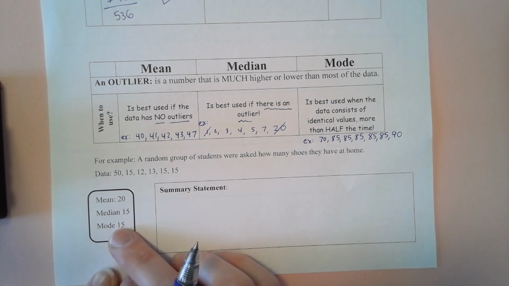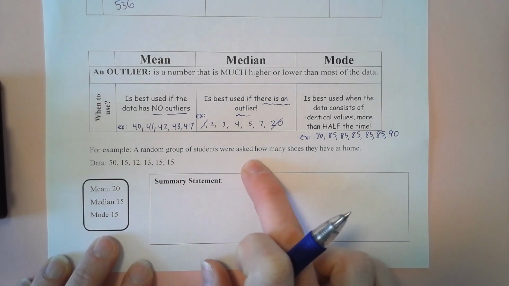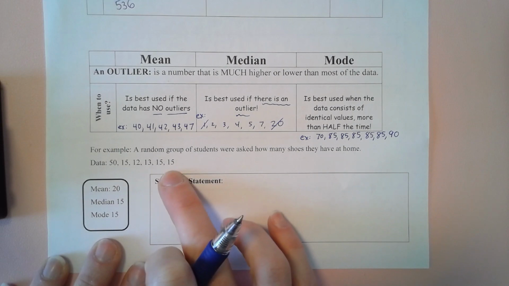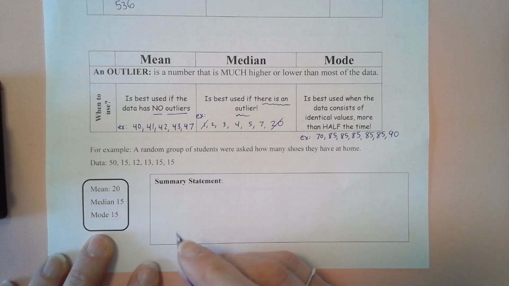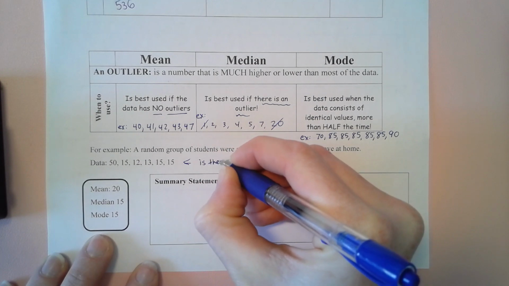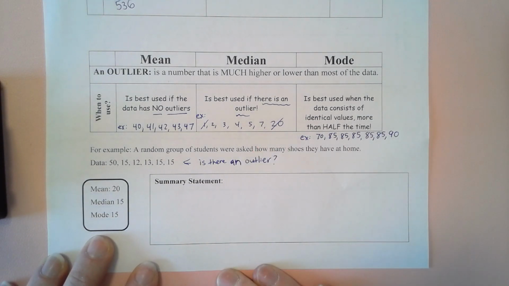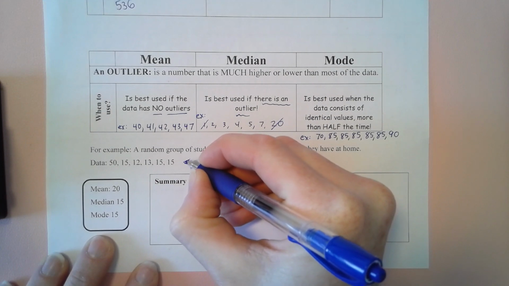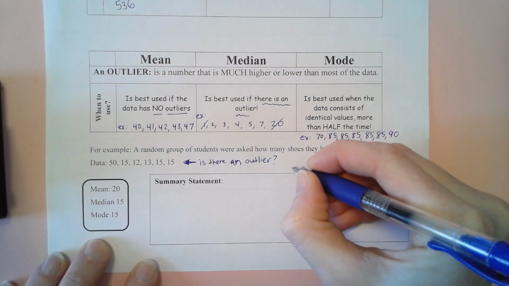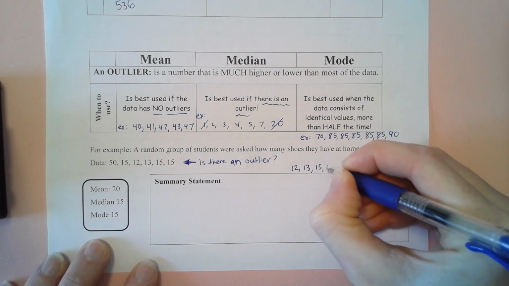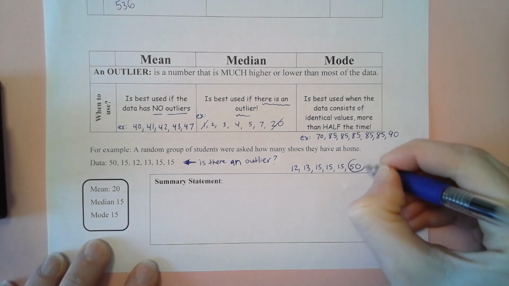I didn't calculate these right now, but I just did them for you guys to see after you can calculate them. A random group of students were asked how many shoes they have at home. And here's the data. If you look at our three measures of center, we have a mean, a median, and a mode. So the first thing I'm going to ask myself is, is there an outlier? Is there a number in this data set that is much bigger or much smaller than all the rest of them? And there definitely is. If you didn't notice, we could also put them in order. Very obvious then that 50 is an outlier.